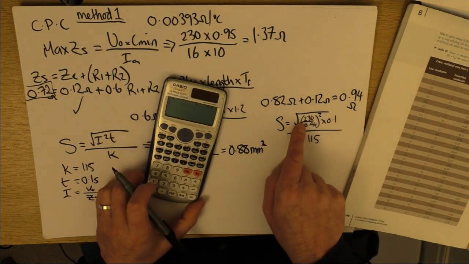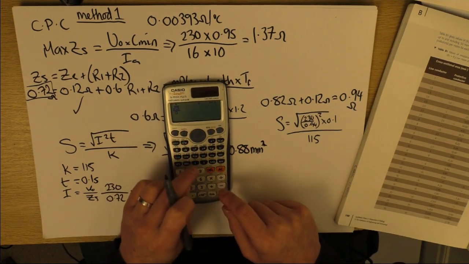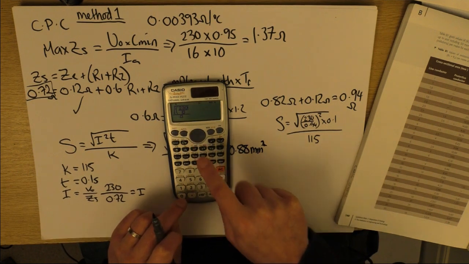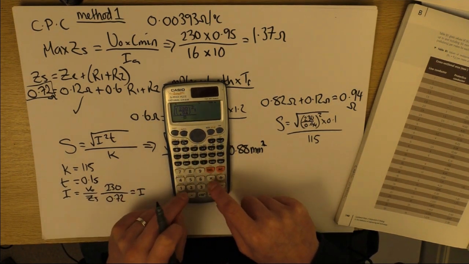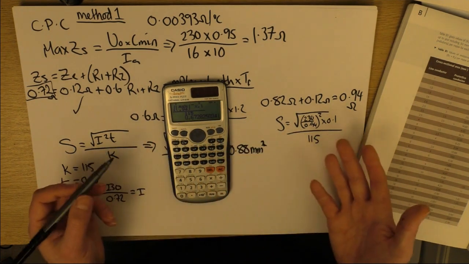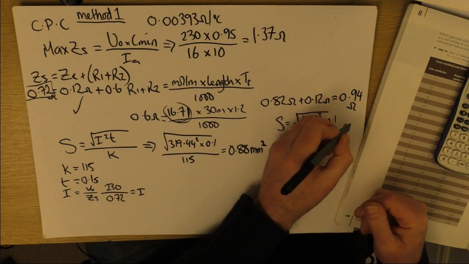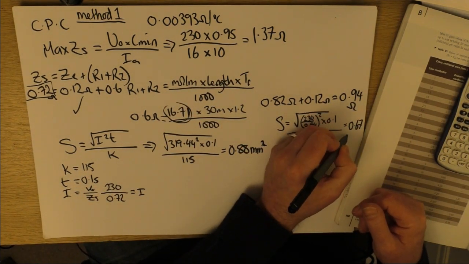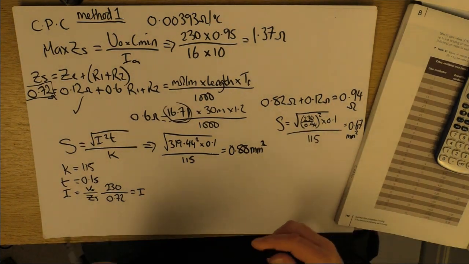So I've just replaced the I with the equation to get I. Don't have to do that, obviously. Squared times 0.1 over 115. 0.67, so we could have used 1 mil, but as I say, sometimes you want a bit of mechanical strength, and that might be a consideration as well.